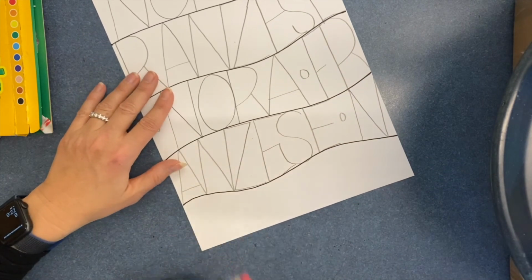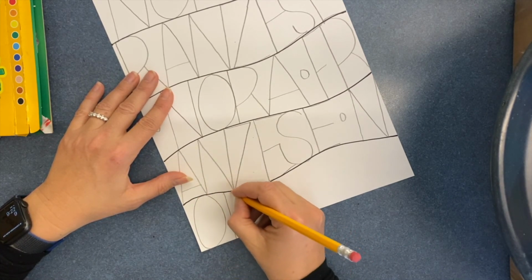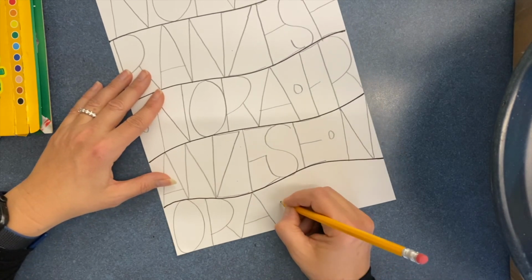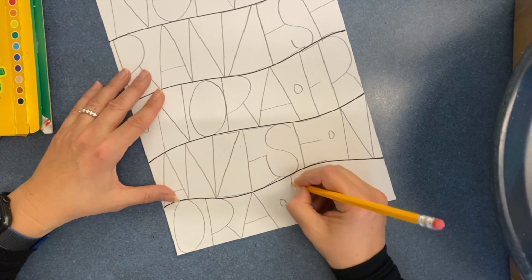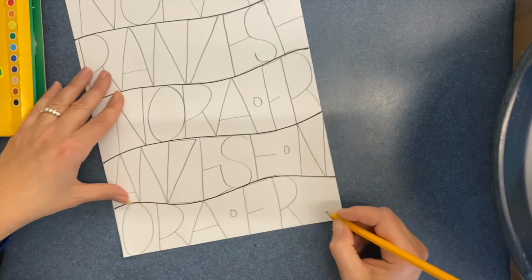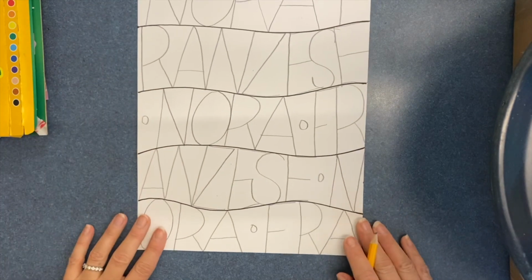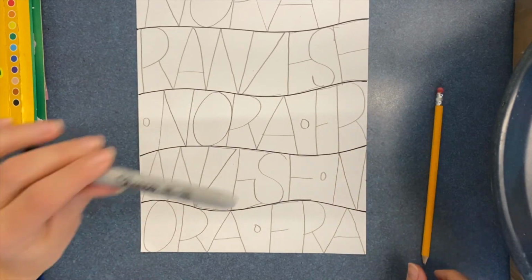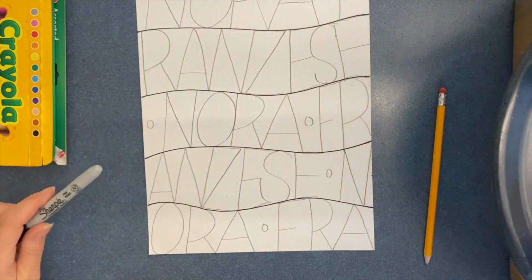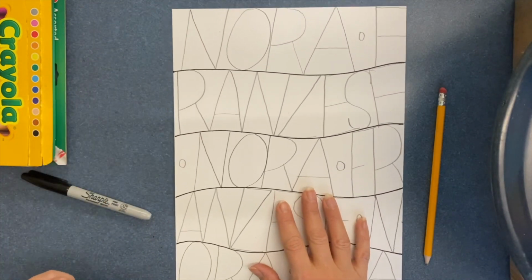And my last line is an O, R, A, and guess what? I just keep doing it again. F, R, A. I am out of room, so guess what? I am done. I'm going to trace with Sharpie, color with marker or crayon, and remember when you are coloring in a shape that you do the fence first and you fill it in as if it were a yard.